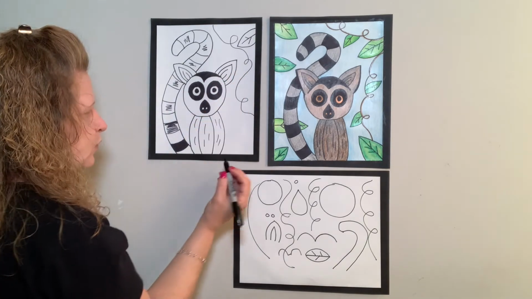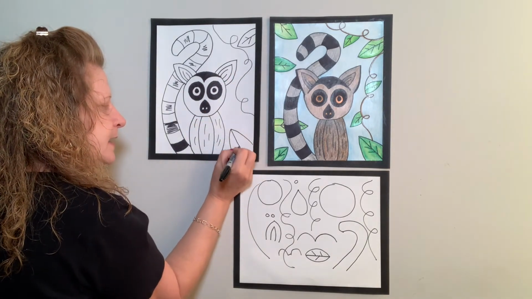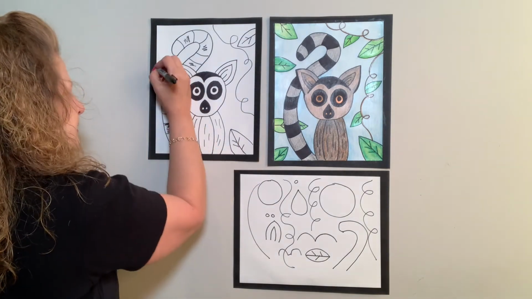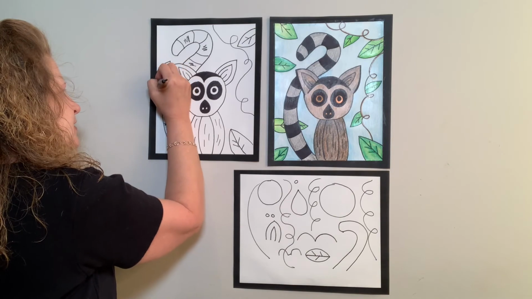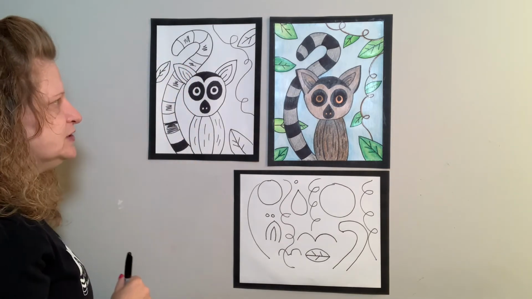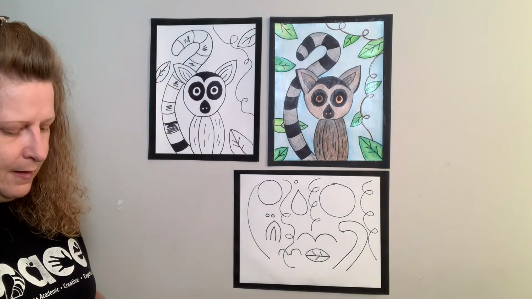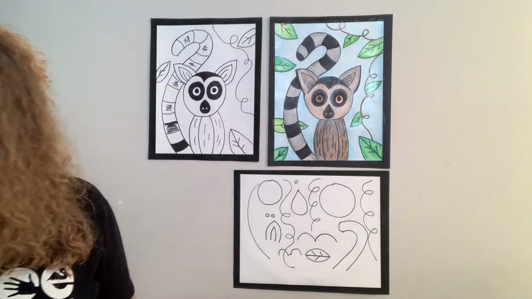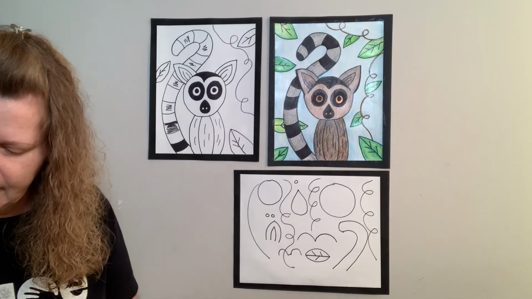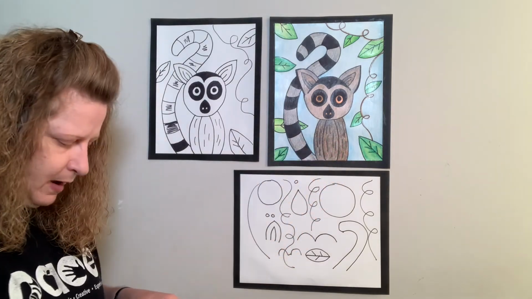All right, so there's one. I think I'm going to make another one. Now, I am not going to make that many leaves on my picture because I want you to be able to decide where you want leaves. And when you have extra time, you can draw in more leaves. But there is something that I do want to show you before we go for the day. And that is, I want to show you how I colored my lemur's body.